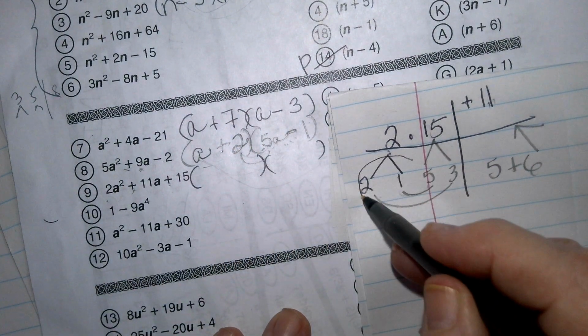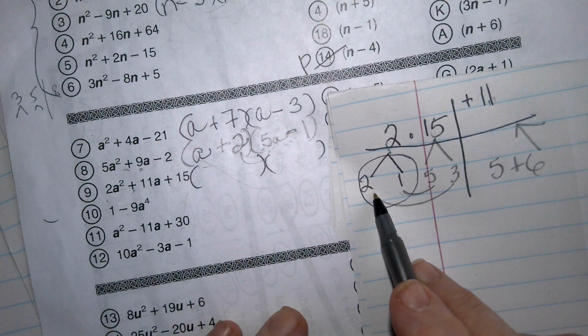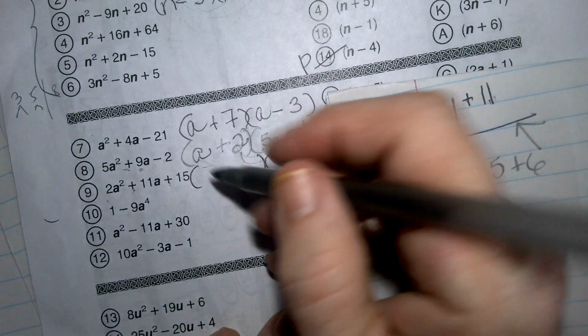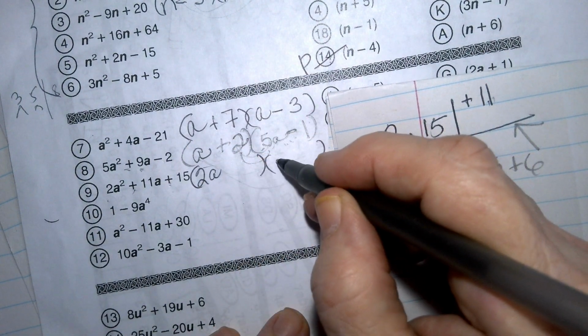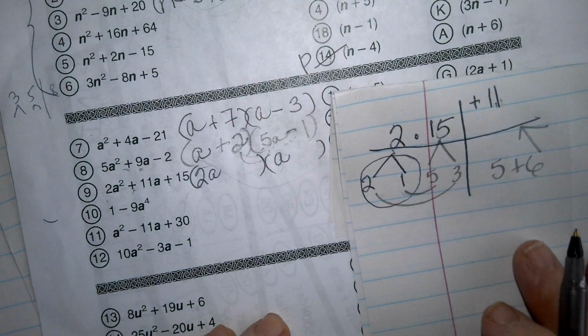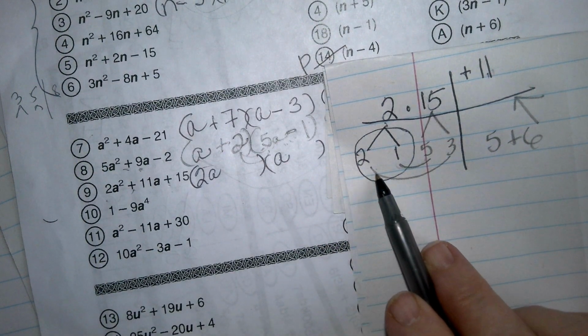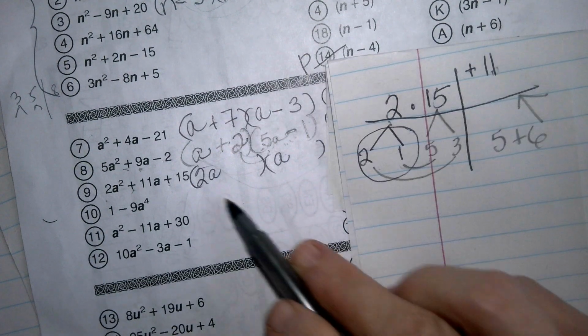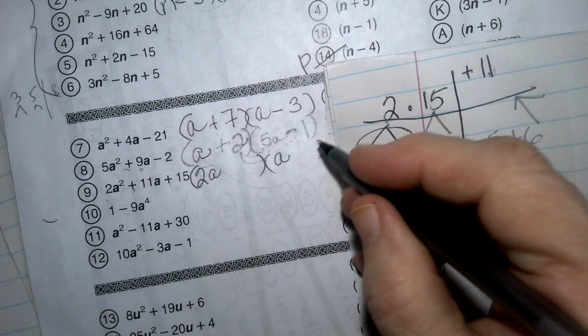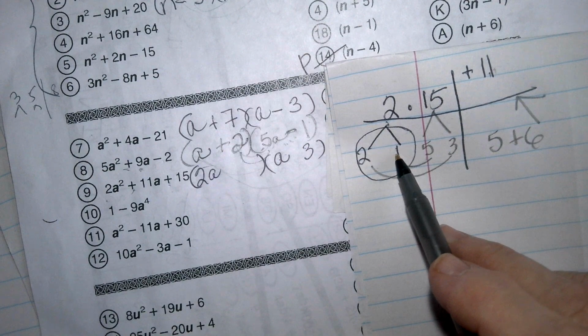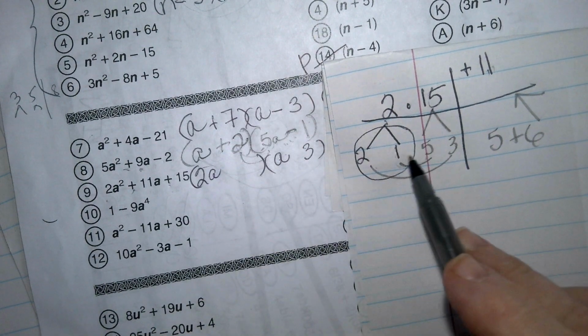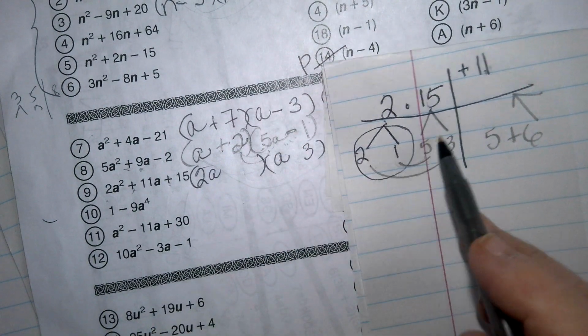Our first terms are going to be 2A times 1A. So 2A times, and if you want to put the 1A, you can put 1A. And the 2 is multiplied by the outside 3. The 1A is multiplied by the inside 5.